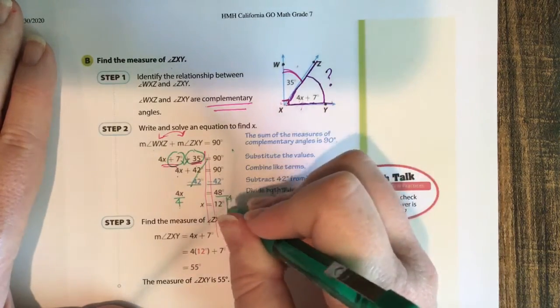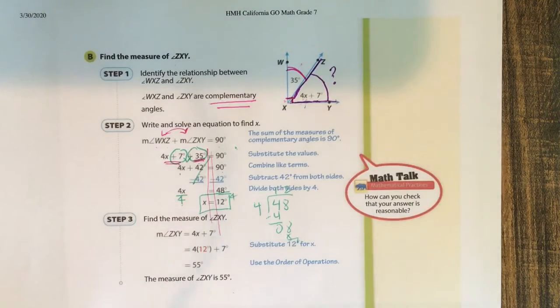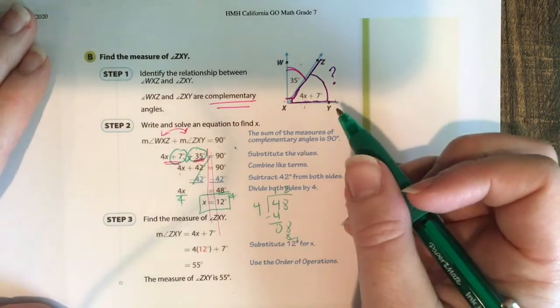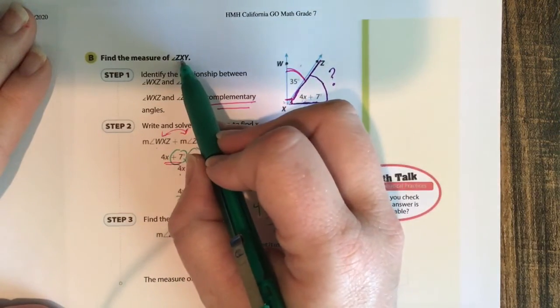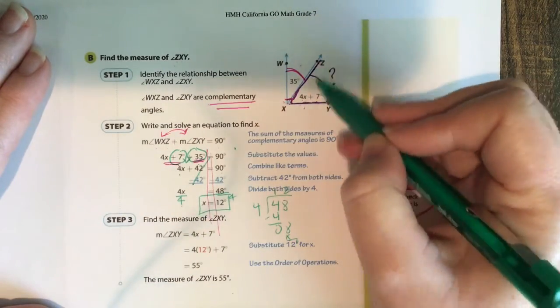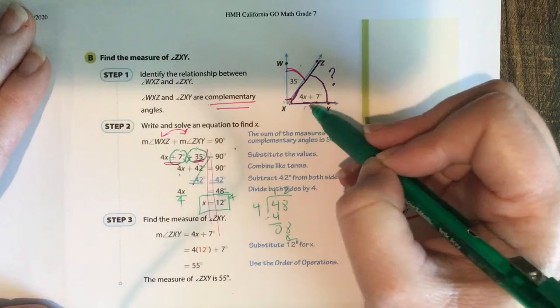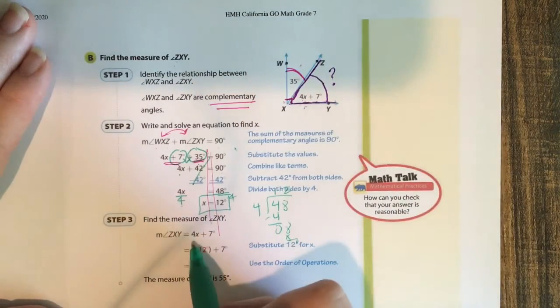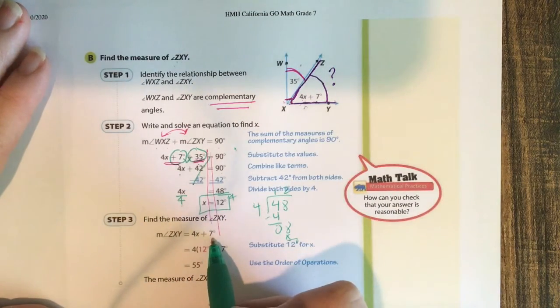You see we get x is 12. Are we done? Again, let's go back to what our question asked us to do. Find ZXY. Oh, x isn't equal to ZXY, but x is going to help us find ZXY.